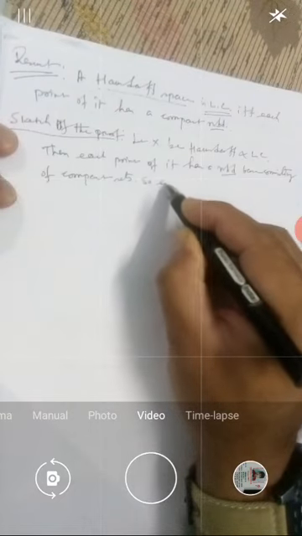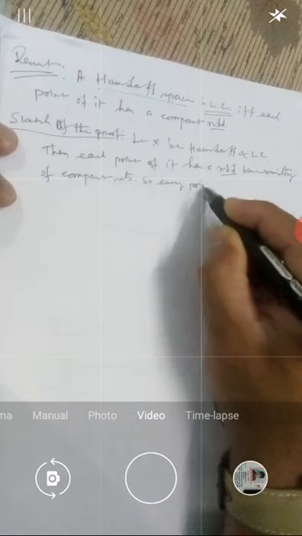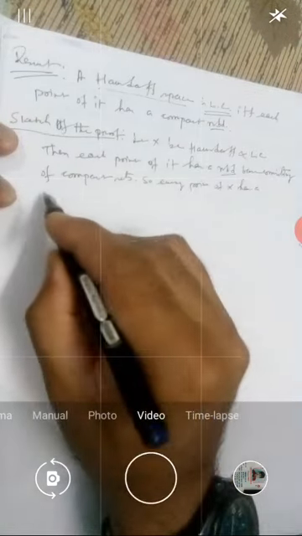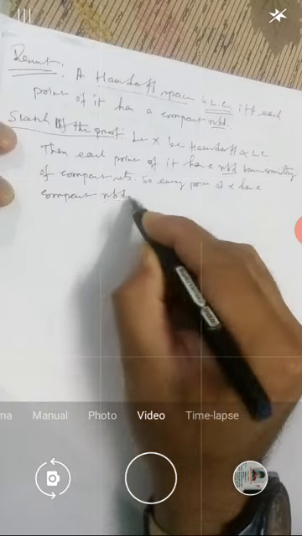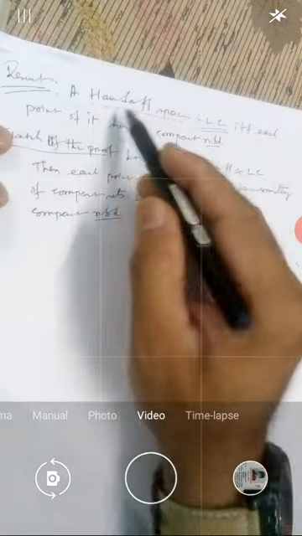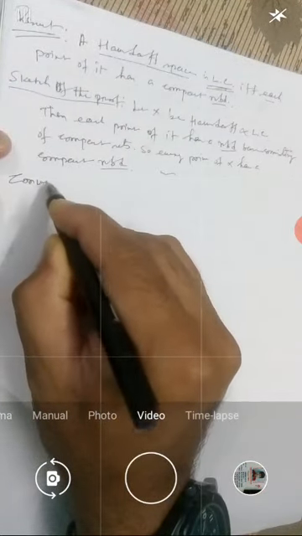So every point of X has a compact neighborhood. Okay, so if a Hausdorff space is locally compact, then every point of it has a compact neighborhood. So this part is done. Now the converse part.